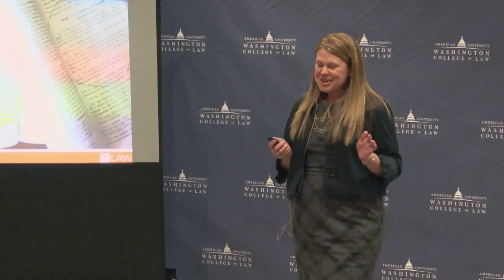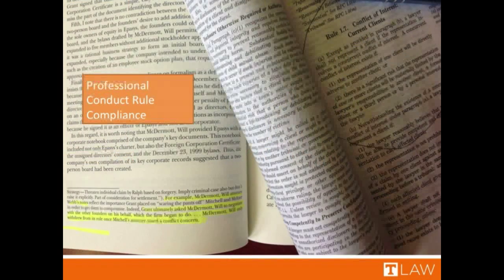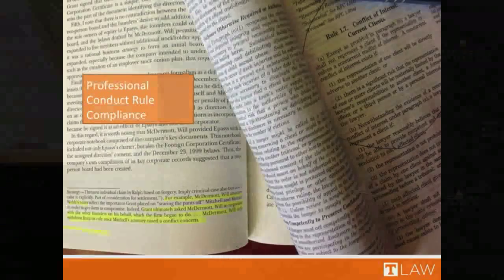Now, I know this is the one some of you dread. It's the professional conduct rules. In practice, attorneys can't say professional conduct rules are not my area of practice. It's everyone's obligation to understand these rules, and professors should be no different. So when we see these issues come up in cases, we should talk about them. For example, this is from a business association's textbook, and the attorney in this case had a conflict of interest, but he didn't withdraw until he was pressed to do it by his opposing counsel.